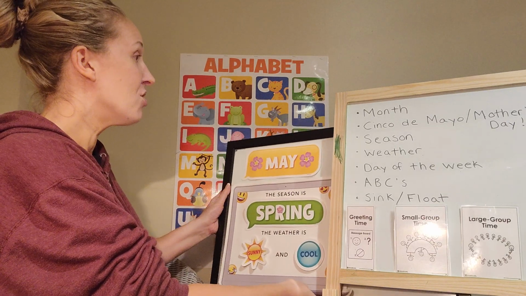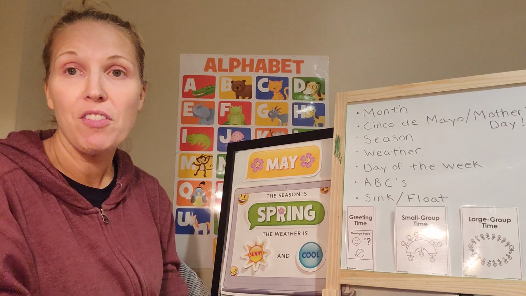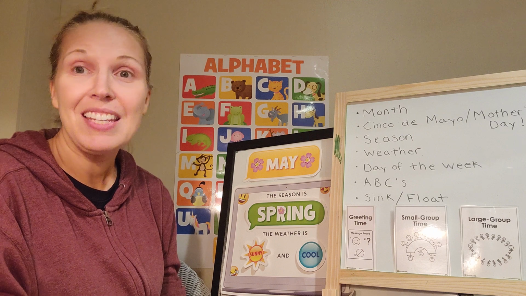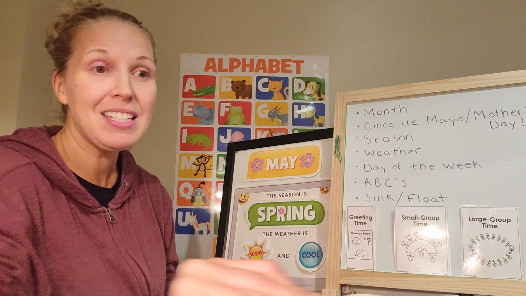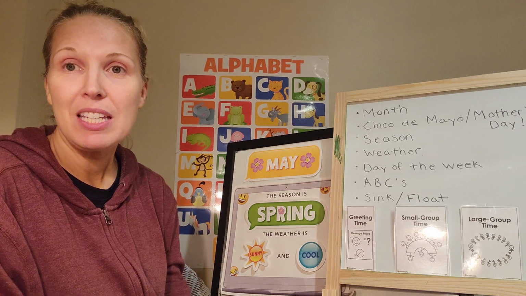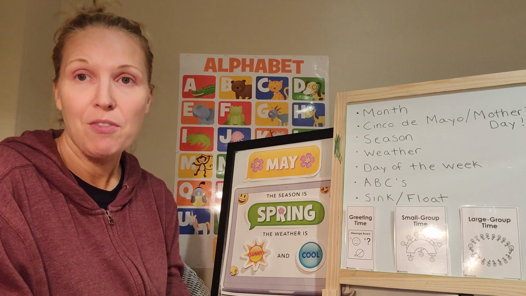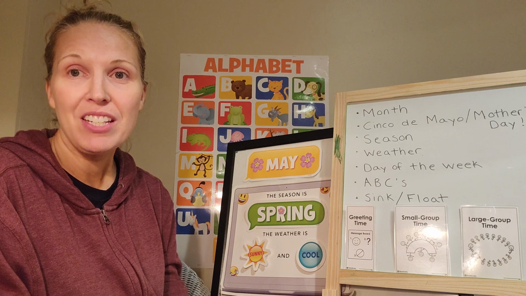Today is a special day in the month of May. It's the number 5 day of the month of May. And we call that day Cinco de Mayo. That is a special holiday for Mexican people. And a lot of people in the United States celebrate Cinco de Mayo because there are a lot of people who originally came from the country of Mexico. And that is the day that they celebrate their victory.